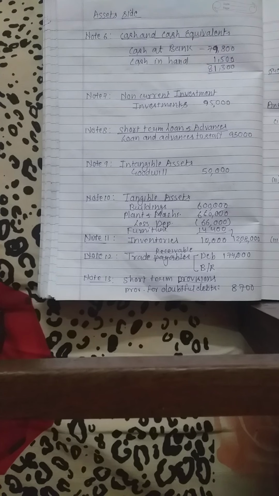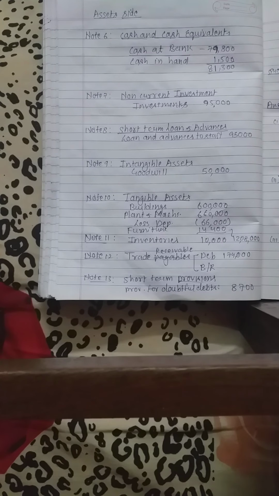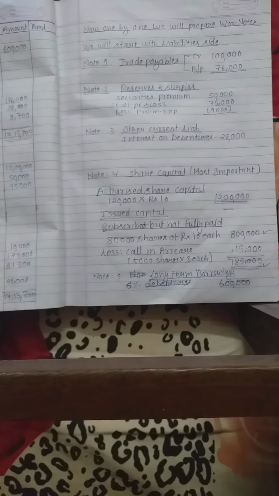What next? Next is preliminary expenses. So this we have already discussed earlier, that preliminary expenses should be written off from reserves and surplus. If securities premium has been given to you, then you have to write it off from securities premium reserve.